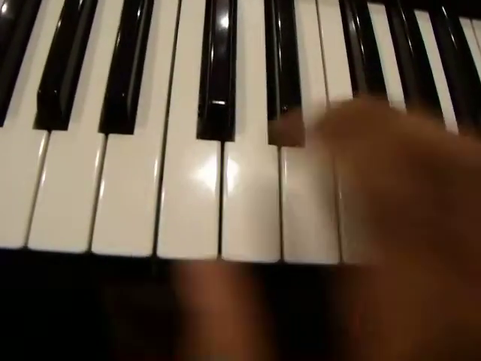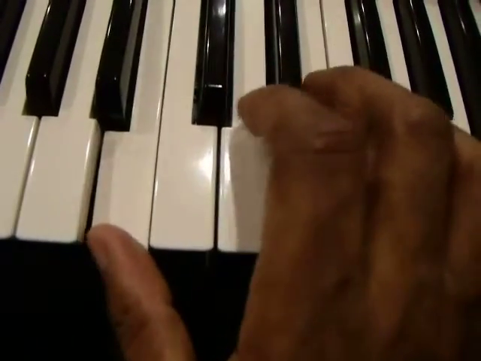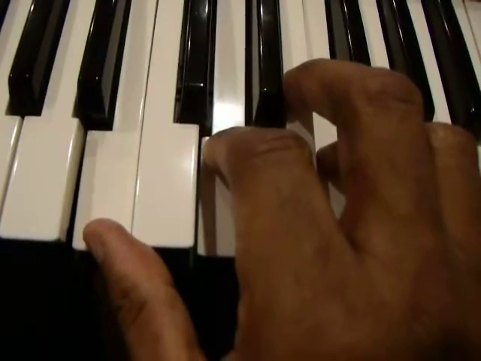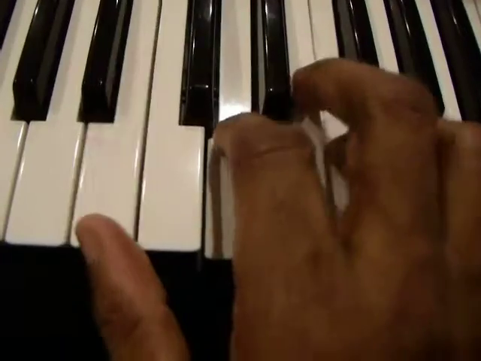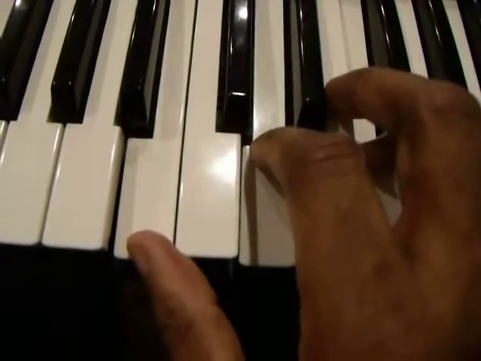So without changing any of the notes, if you just play the B, D, F, then that's what you have right there, and that is a B diminished.